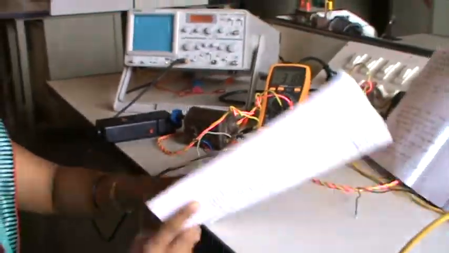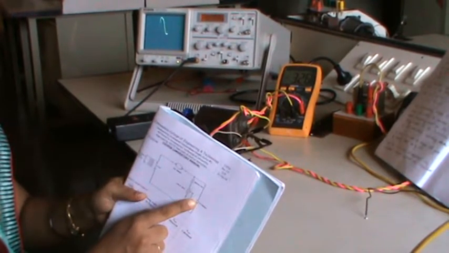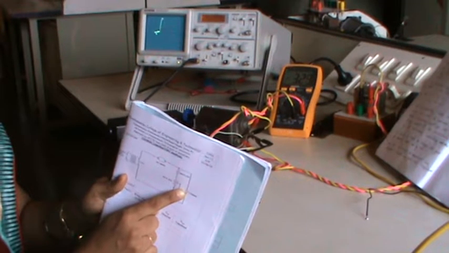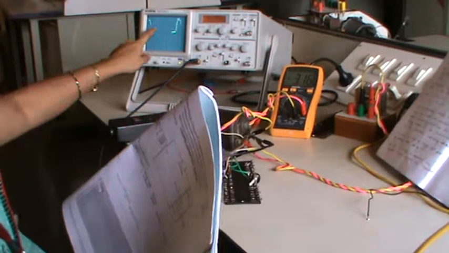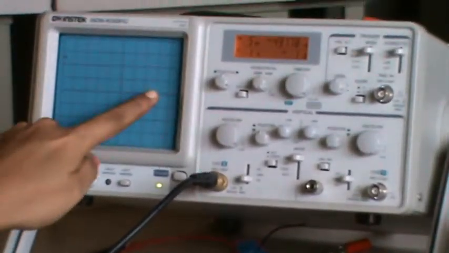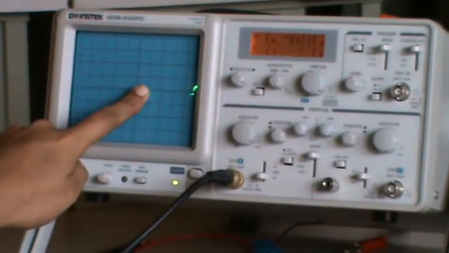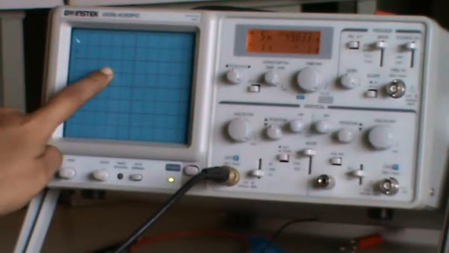Because we have used a single SCR here, it will be conducting only when it is forward biased. In the reverse biased condition it is anyway off. So we are only getting one half of the input. During the other half, the SCR is off, so output is not seen. This is only half rectified. This is the voltage across the motor.